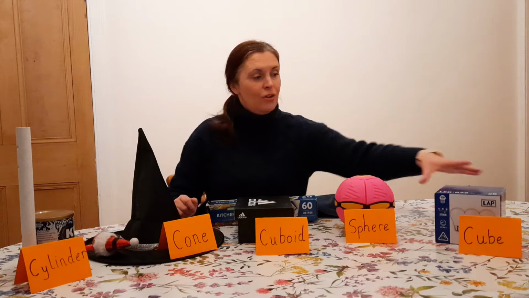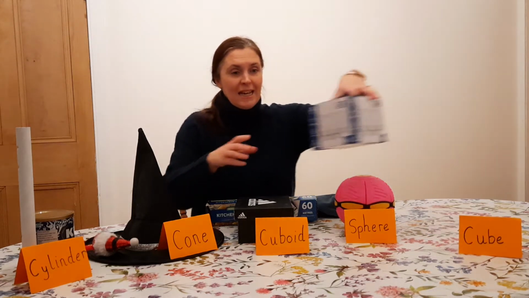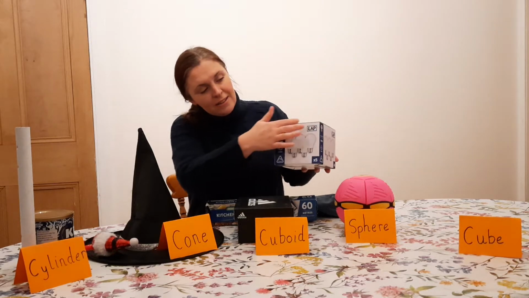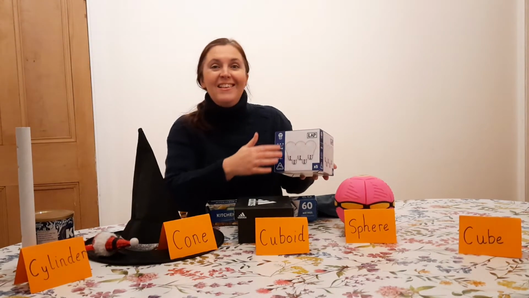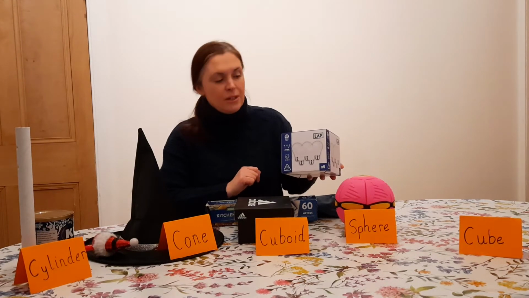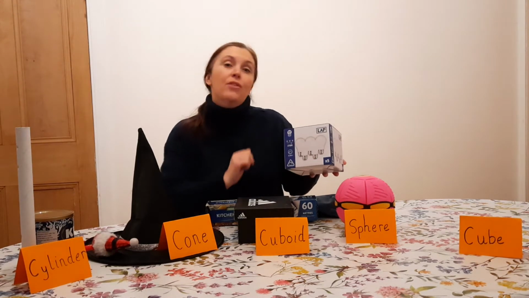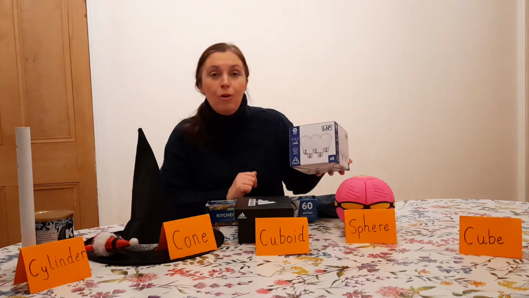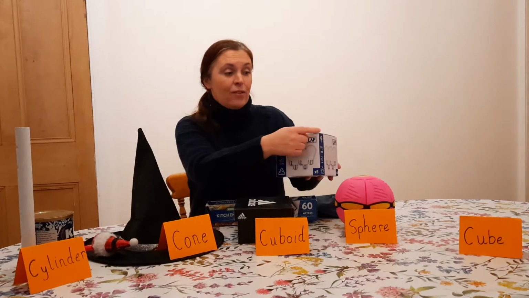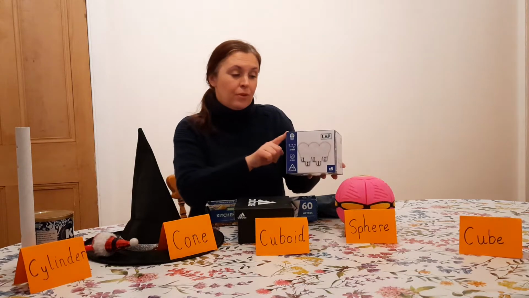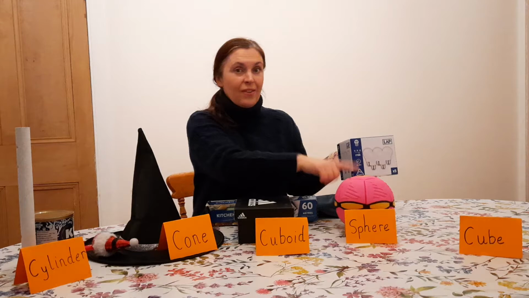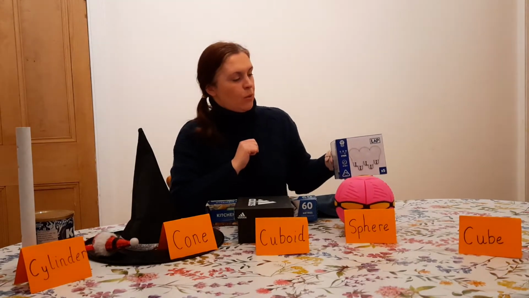Now, with 3D shapes, boys and girls, you might recognise some of the little shapes inside the 3D shapes. You might notice that in the cube, for example, can you see the shape at the front? That's right, it's a square. It's got a 2D shape at the front. And these flat sides on the 3D shapes, remember they're called faces. So a 3D shape has got faces, it's also got edges along the side of it, and it's got corners. Although this one, the sphere, doesn't have any corners.